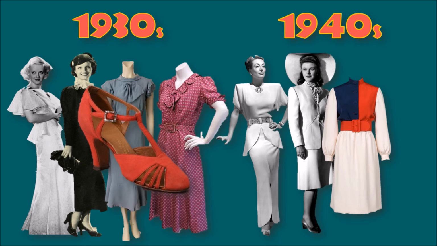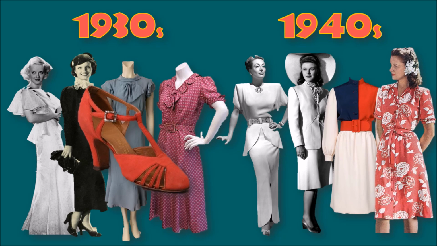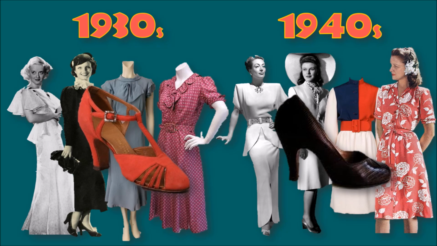The palette was much bolder. Primary colors were very popular generally. And prints became larger and more dramatic. Shoes became higher, clumpier and sturdier. And of course it's in the 1940s that we get those wonderful platform heels.